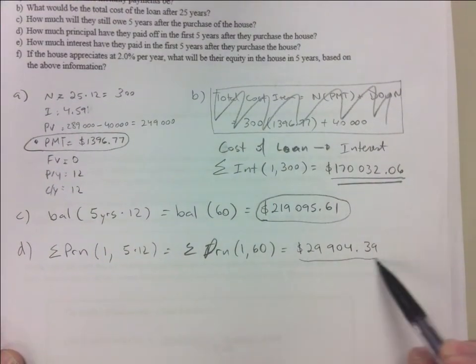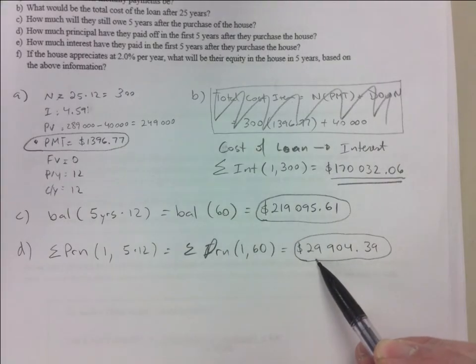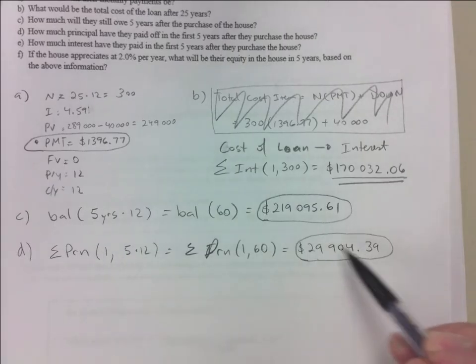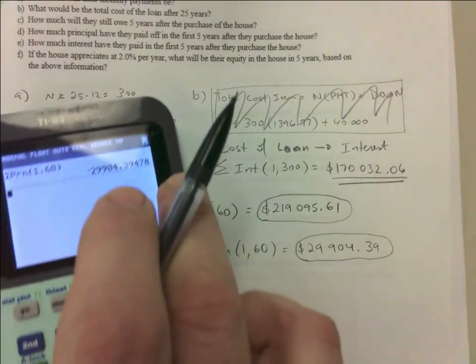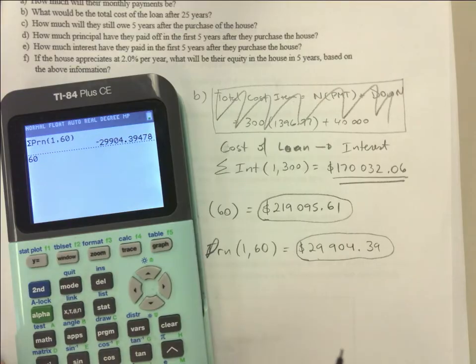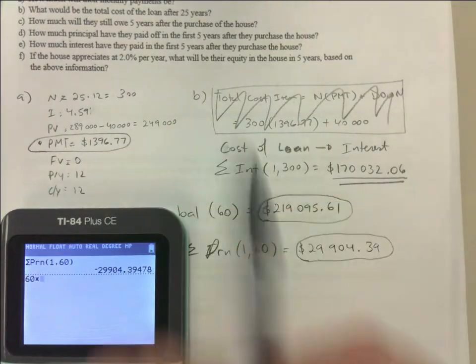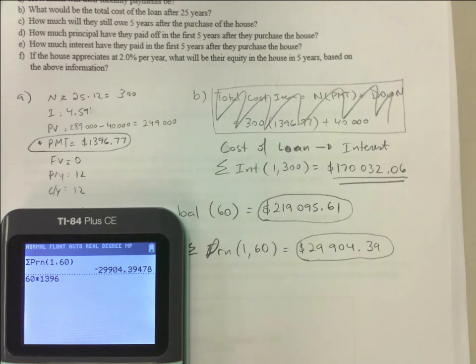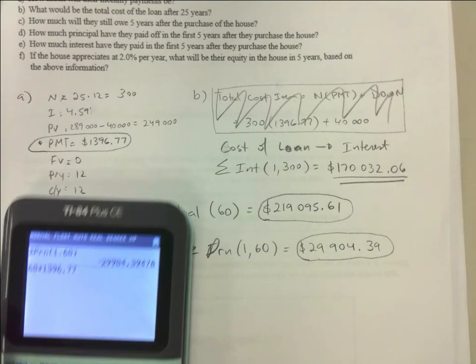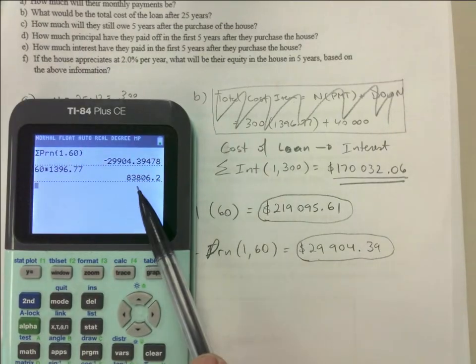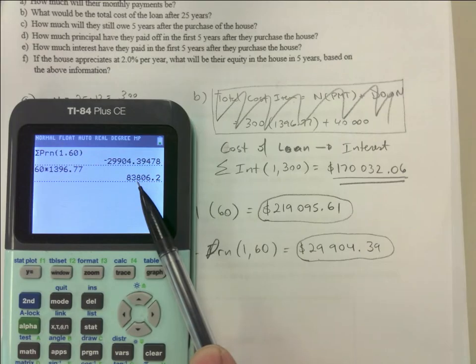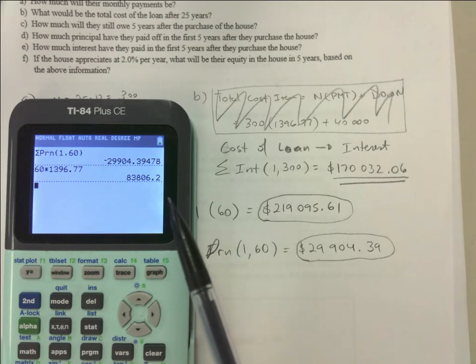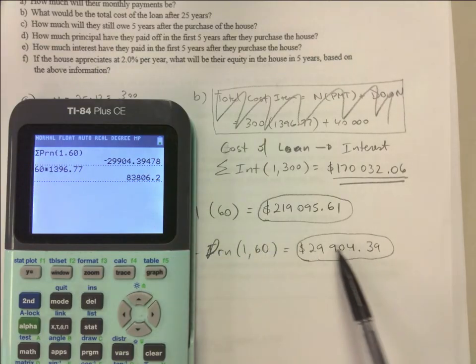This is the principal. This is how much you actually paid off in 5 years. And I don't know if you understand this principle. How much did you actually pay the bank in 5 years? You made 60 payments of $1,396.77. That's how much you technically paid them in 5 years. 83,000. How much did you actually pay off? 30,000.